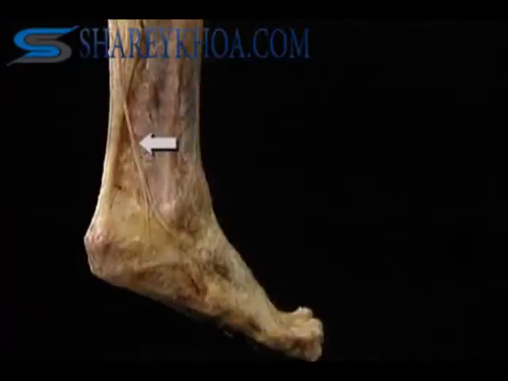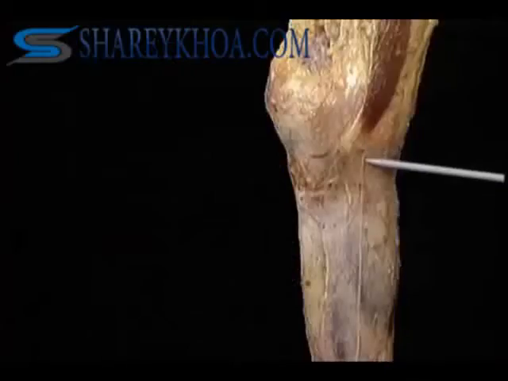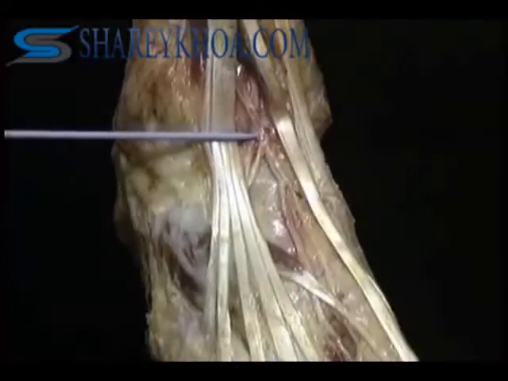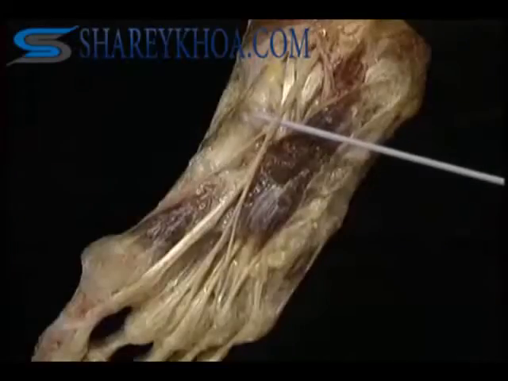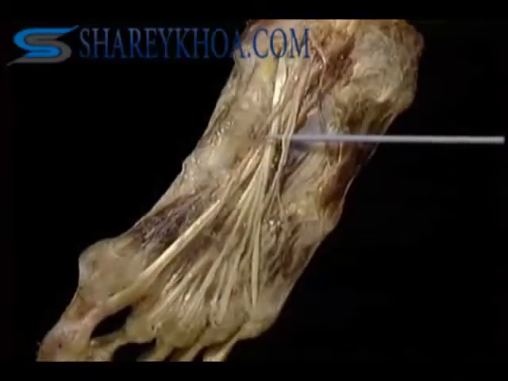Here's the sural nerve, the superficial peroneal nerve, and the saphenous nerve, the deep peroneal nerve, the medial plantar nerve, and the lateral plantar nerve.